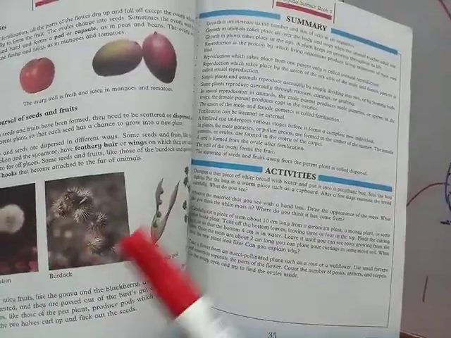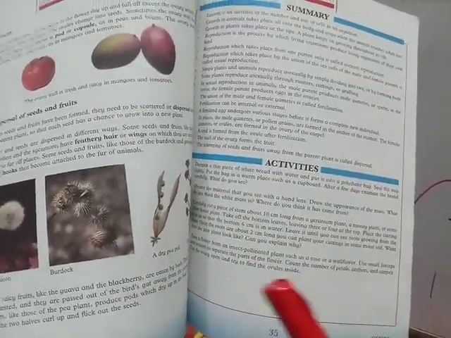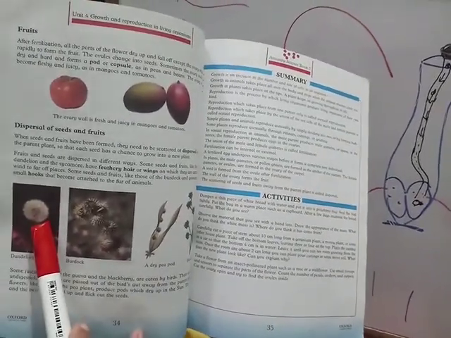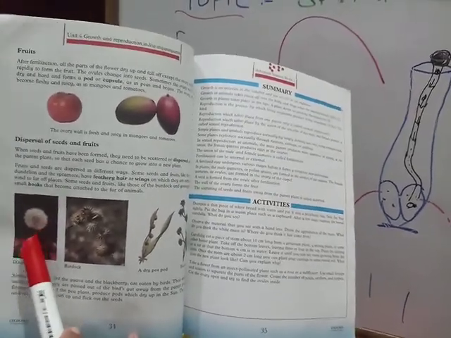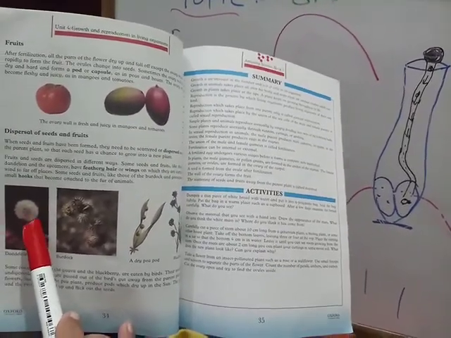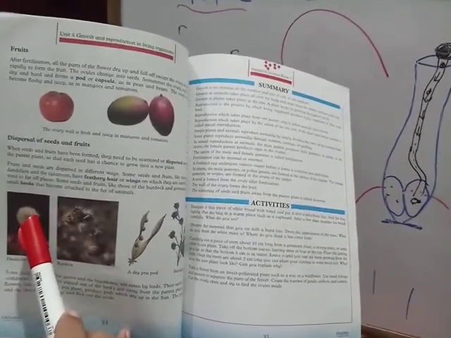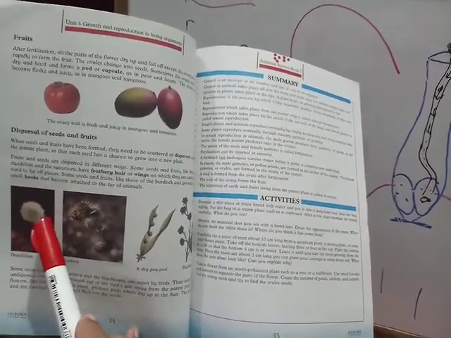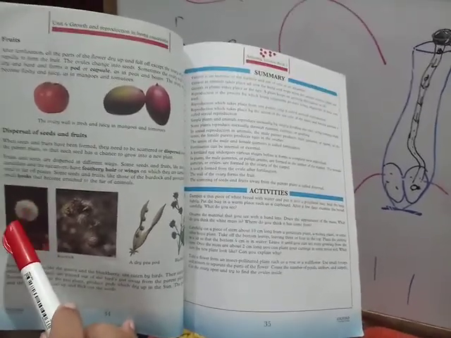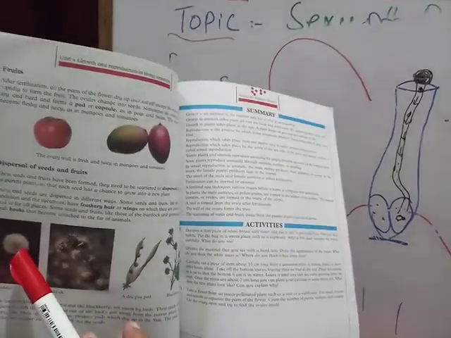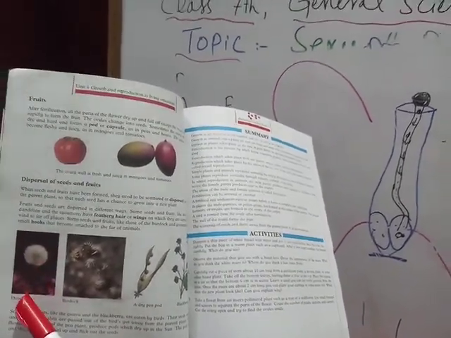They move from one place to another by air, because they are very light. They have some wing-like structures through which they can easily blow, and they transfer from one place to another. They also have some hairs, or feathery hairs or wings, through which they can easily float in air. In this way they move from one place to another.